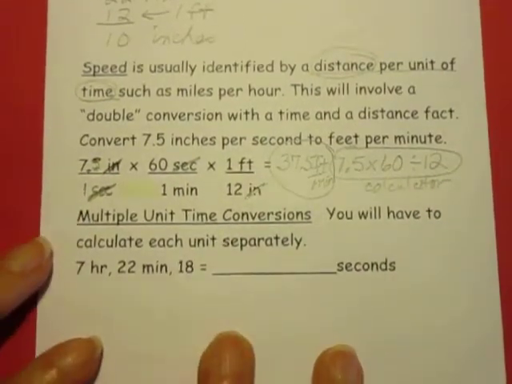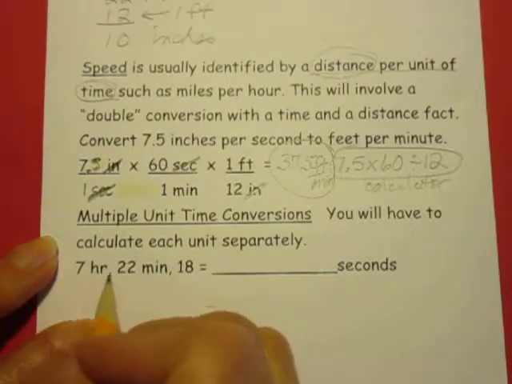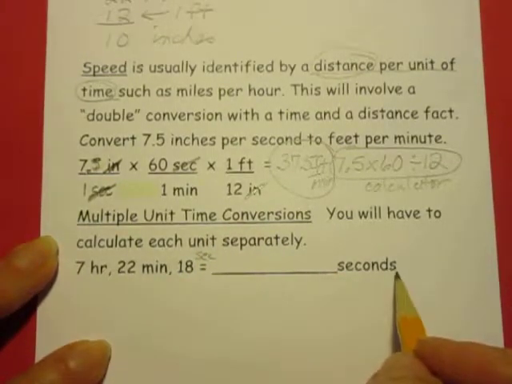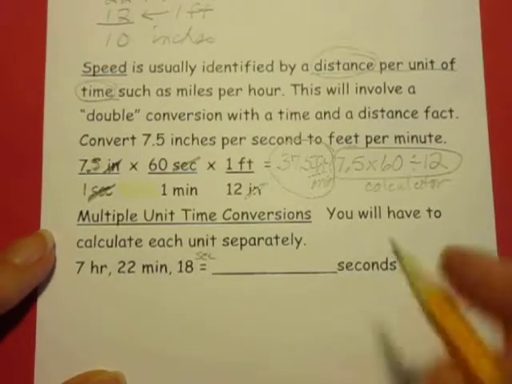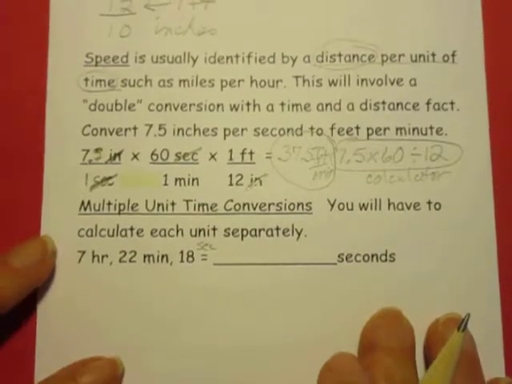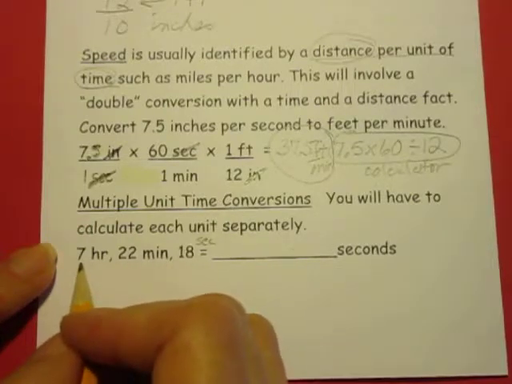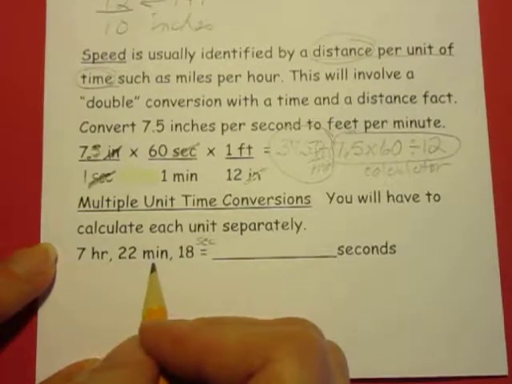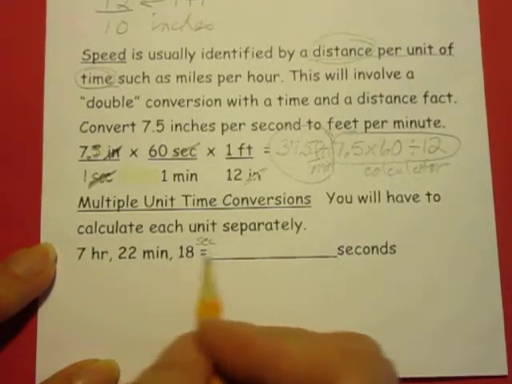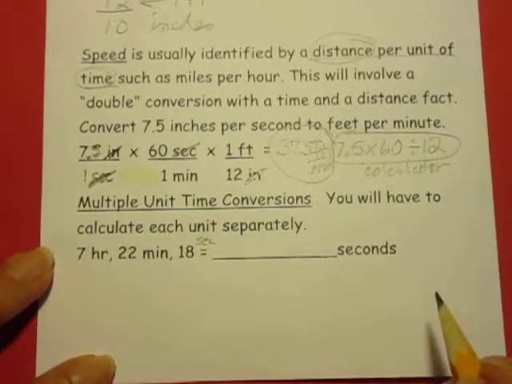Okay, in this next problem we're going to do another type of multiple conversion, but this time we're going from our units of measure, hours, minutes, and seconds. I want to convert this to how many seconds. You know, back to that assembly line. Let's say you know that in each shift, by the time you take out lunch and break, the most you can have your assembly line going would be maybe 7 hours, 22 minutes, and 18 seconds, although that seems kind of far-fetched that you're going to narrow it down to seconds. But that might be a case of when you would need to do this kind of conversion.